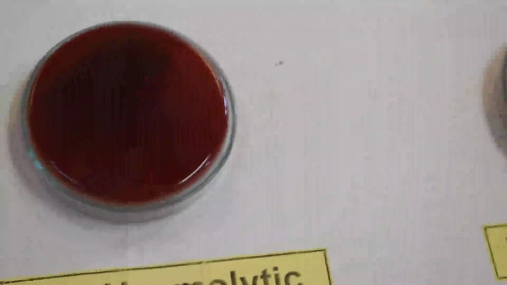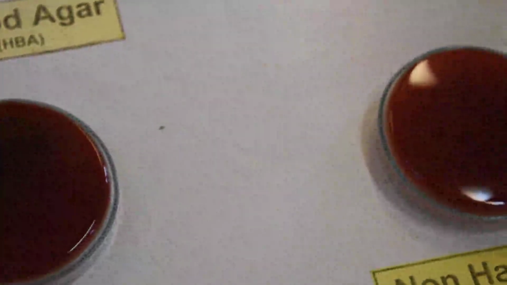Then the other type of streptococcus, depending on the type of hemolysis, is the non-hemolytic streptococci or gamma hemolytic streptococci. When you look at this plate, you can see again the small colonies, and there is no clearing around the colonies. That means no hemolysis around the colonies. So this is described as gamma hemolysis, though there is no hemolysis.